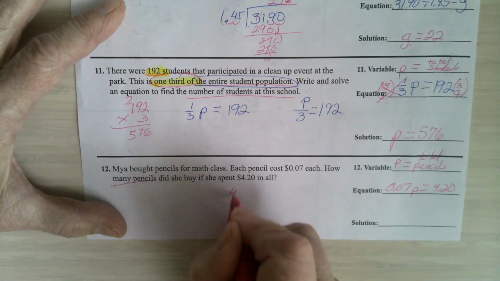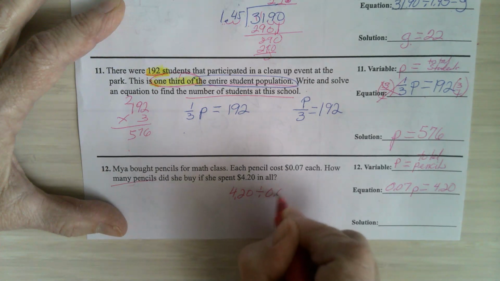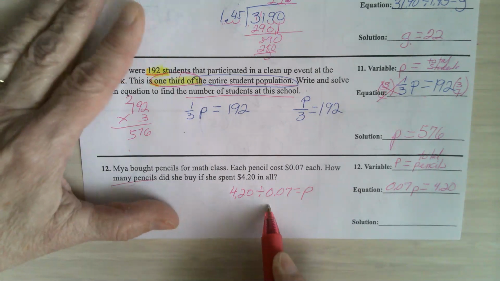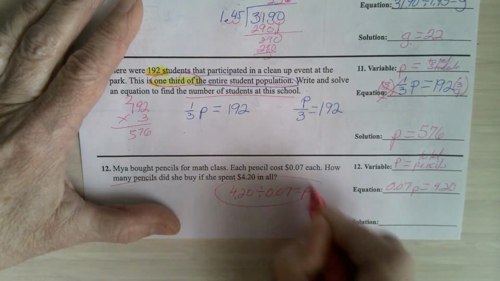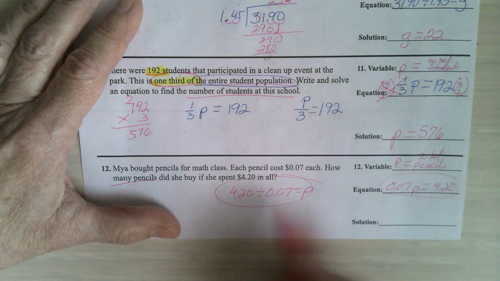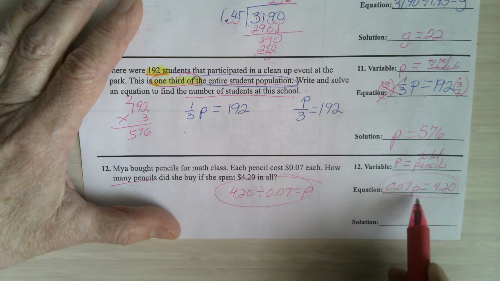If you put $4.20 divided by 0.07 equals P, I would count that right too, okay? This could be an equation. This could be an equation. You got it? Both of those are right. This one just tells you what you are going to do. You just divide. All right, so let's divide.